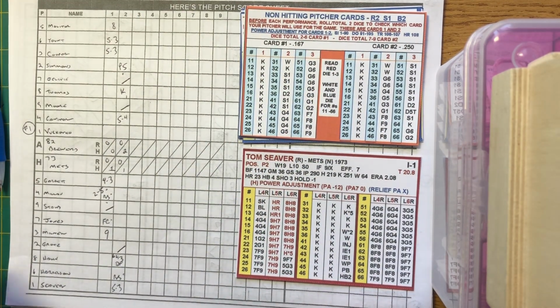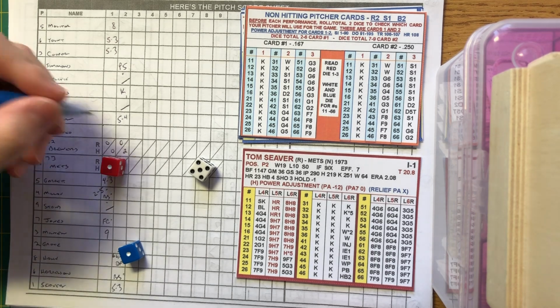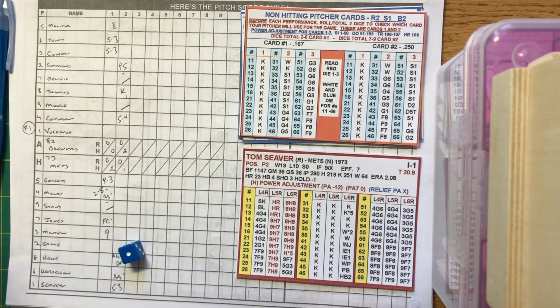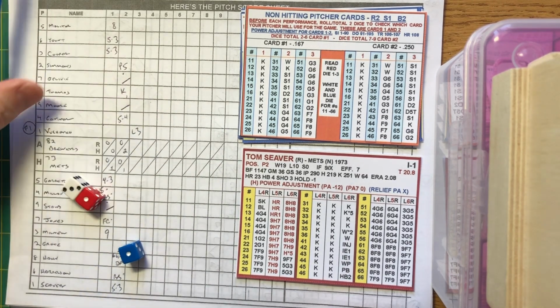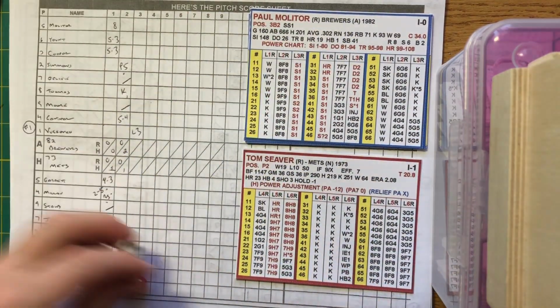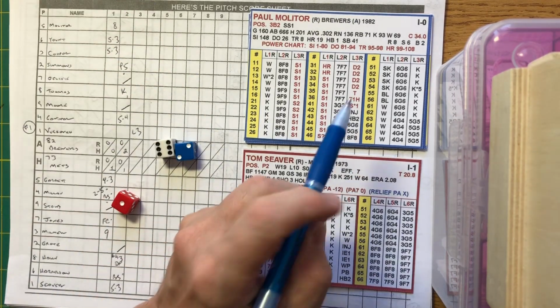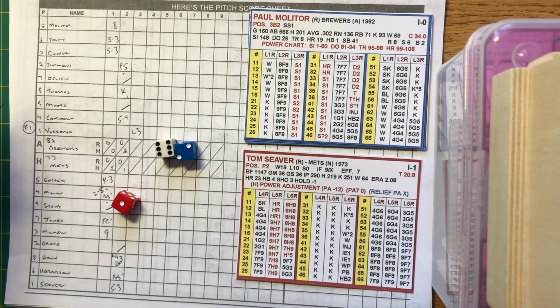Vuckovich will lead off. He's in column 1, or in card 1, sorry. That is a 1-51. And that's grounded to John Milner. Or is it grounded? Let's see. A line drive caught by Milner, and that's out number 1 in the third. Now it's Molitor. Tom Terrific kicks and deals. That's a 1-62. Ball 4.